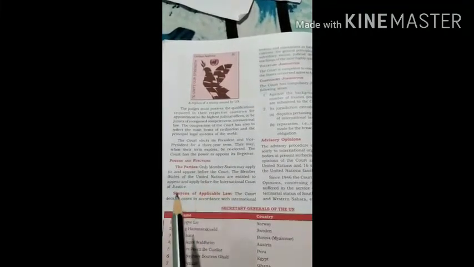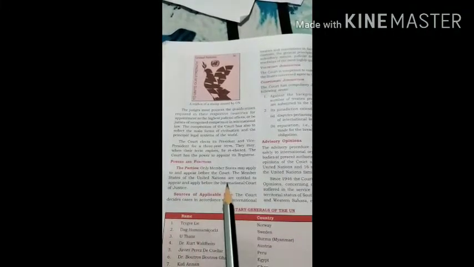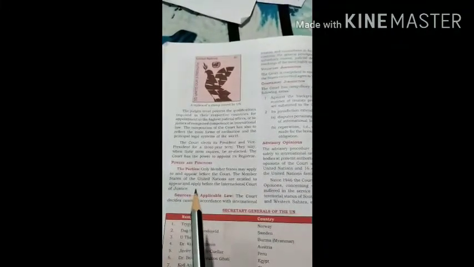The member states of the United Nations are entitled to appear and apply before the International Court of Justice. So the United Nations members have the freedom to put forth legal questions and legal matters to the International Court of Justice.